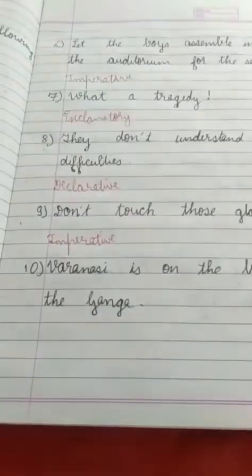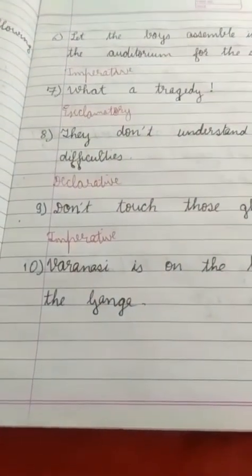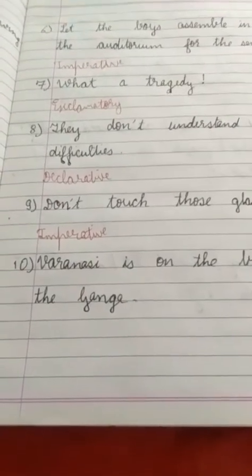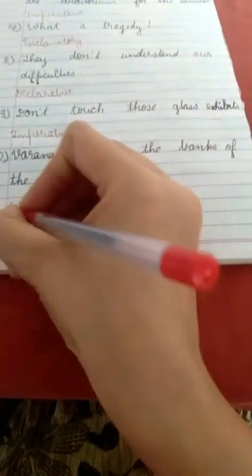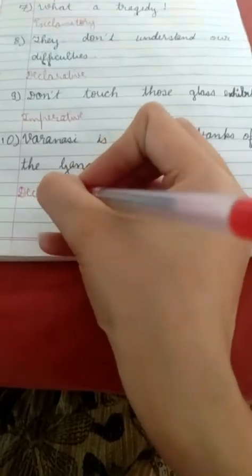But if in the question they had asked us to identify positive and negative sentences, then it would have been a negative sentence, not imperative. Last, Varanasi is on the banks of the Ganga river. Now it is clearly a declarative. It is a normal sentence.